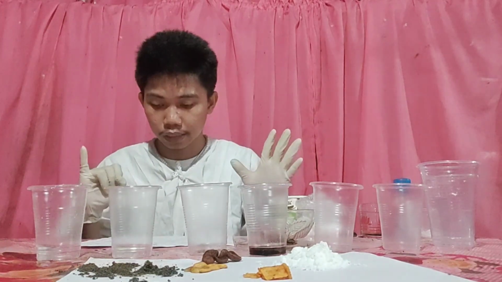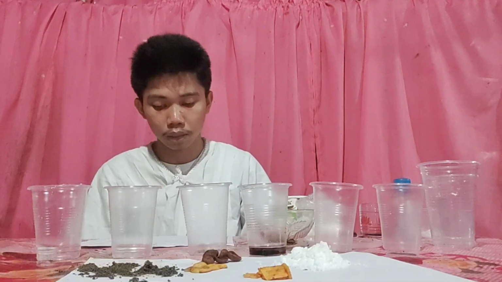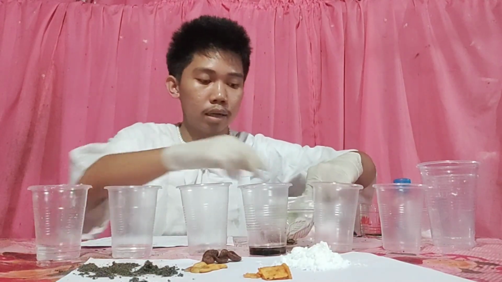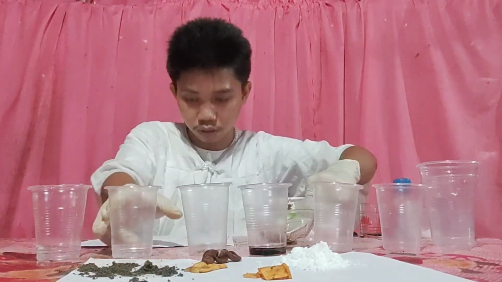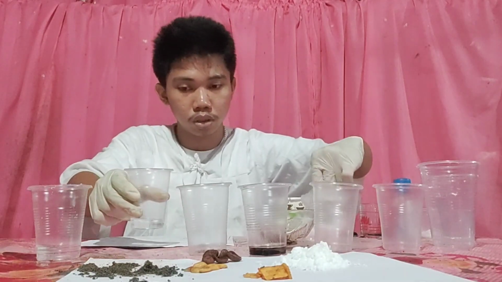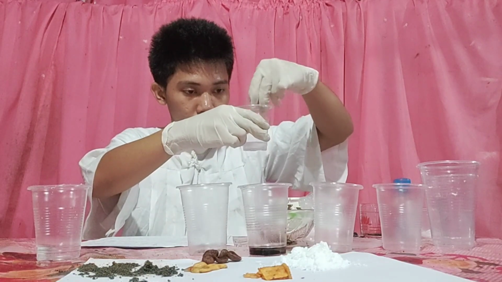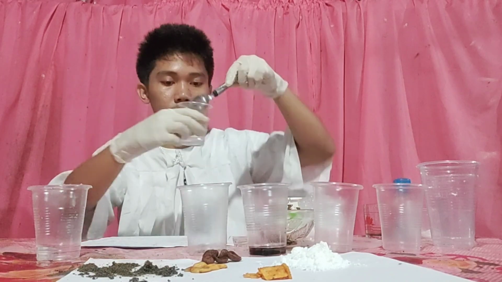Sixth, ethanol and water. The method of separation used is fractional distillation, but the much easier technique is salting out, which is simple. We just put salt in our mixture for ethanol and water.